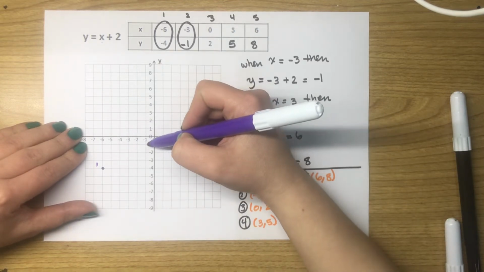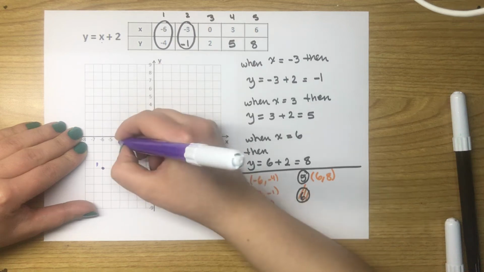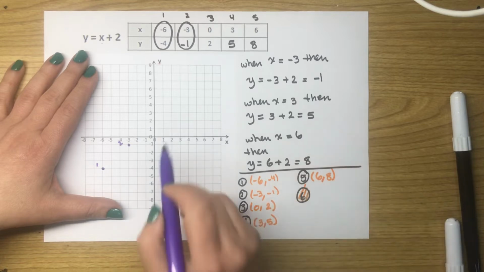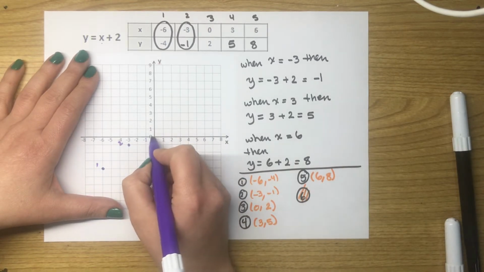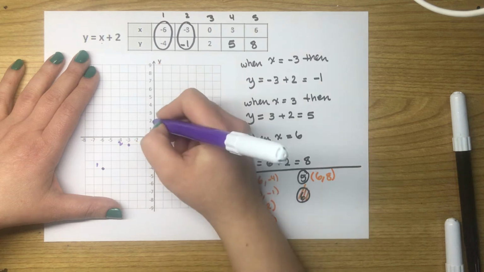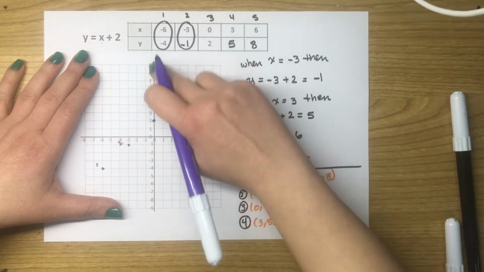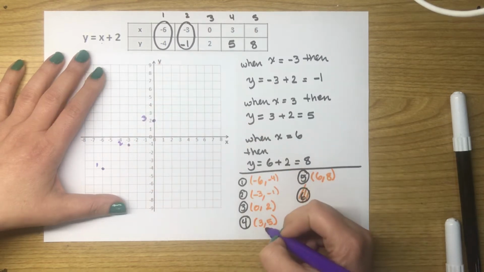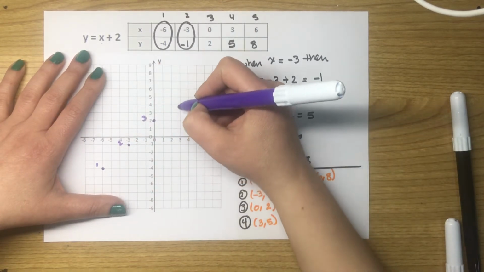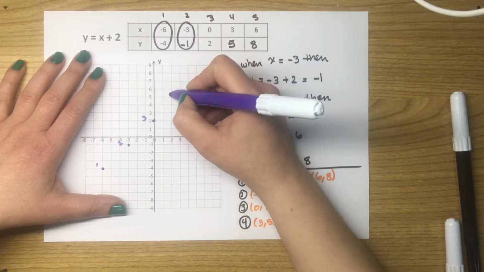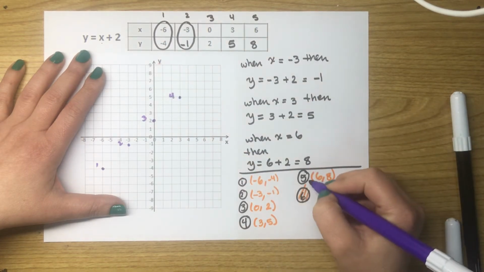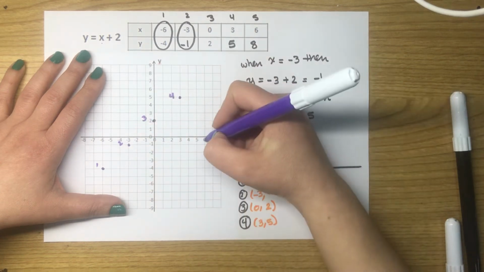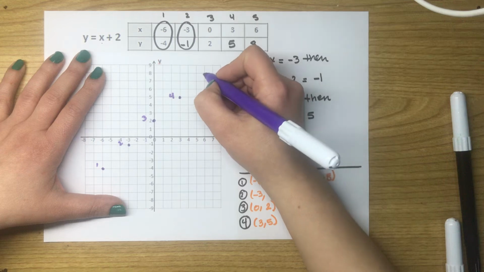Point number 2, negative 3, with negative 1 for the y's. This is point 2. Point 3, 0 for x's, here in the origin, and 2 for the y's. It comes directly here on the y-axis. This is point number 3. Point number 4, 3, 5. Point number 5 is 6, 8. This is 6. Here is 8.